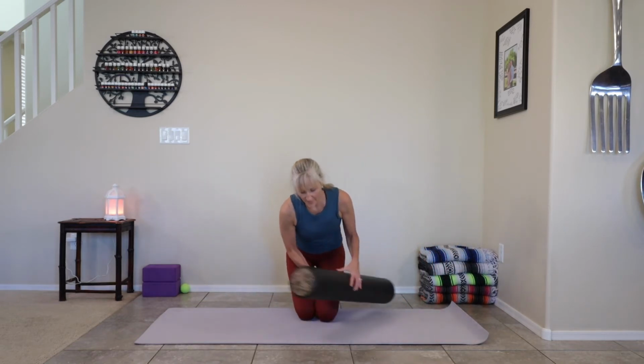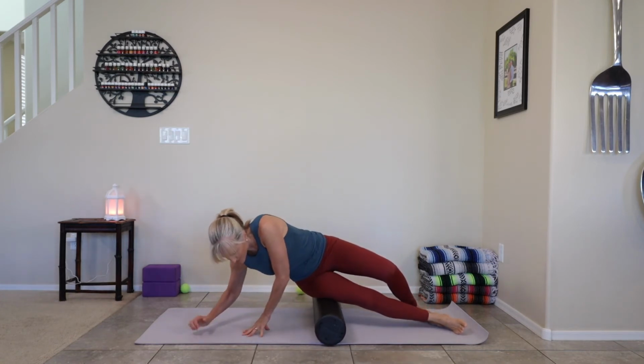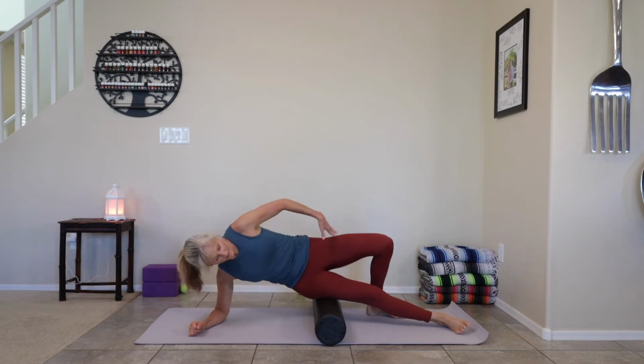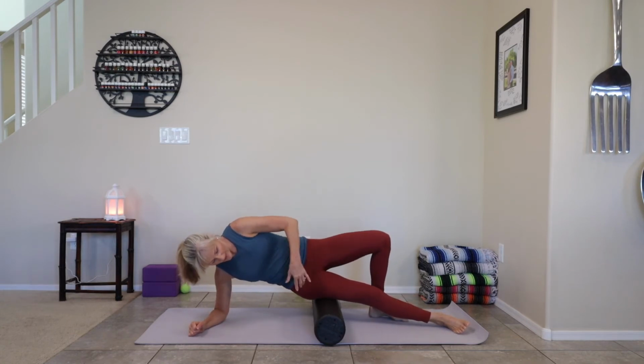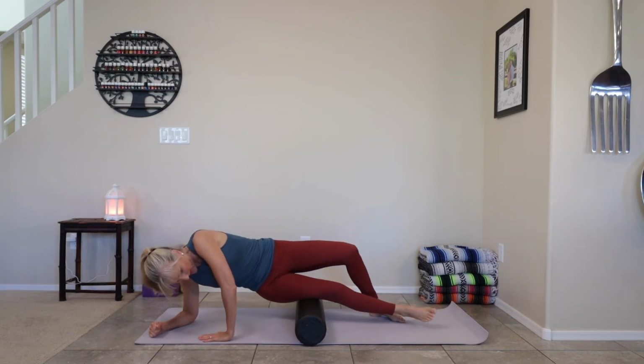So let's flip over. I'm going to go to the other side. I'm going right in the middle of that thigh. I'm on my right leg. My left leg is back. I'm leaning backwards. Slide your elbow forward so you can slide to the knee and then back up to that hip.